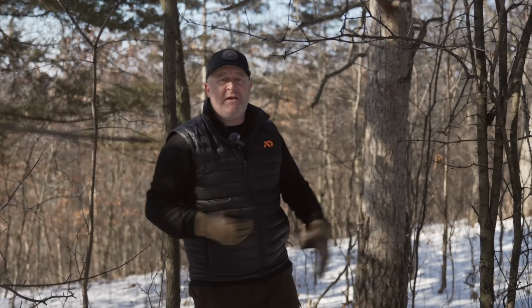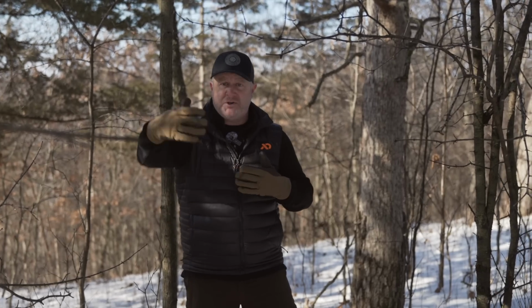Now we have an afternoon stand location that deals with this. Maybe we can have another one on this side for a different wind, depending on where you're at and how wide that movement is. You just go right up to that edge where there's thick cover and where there's potential movement where deer feel safe.